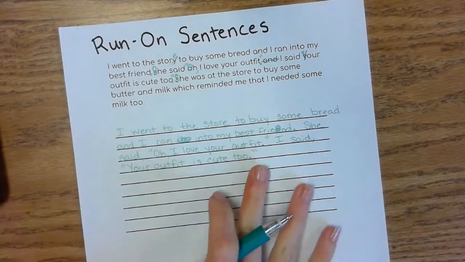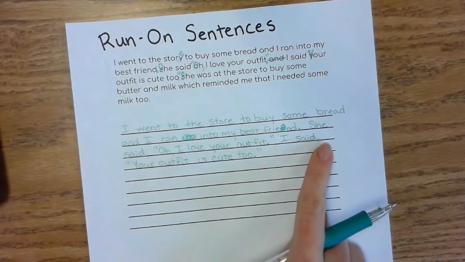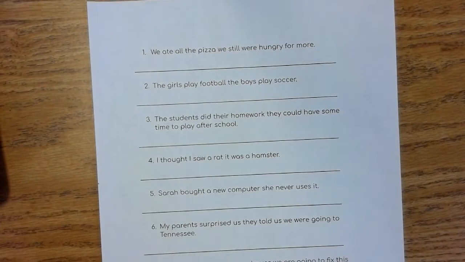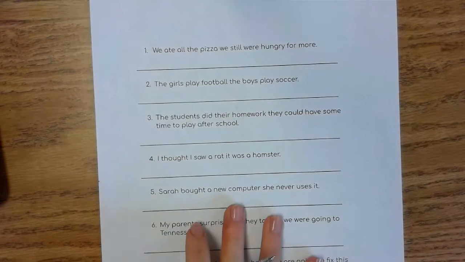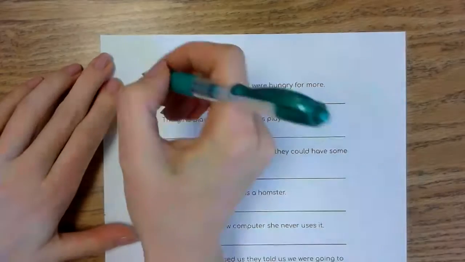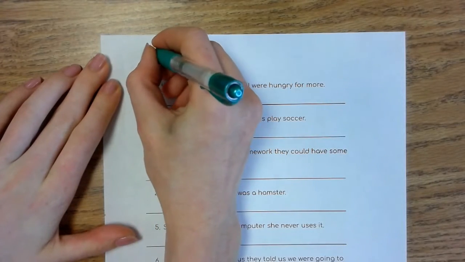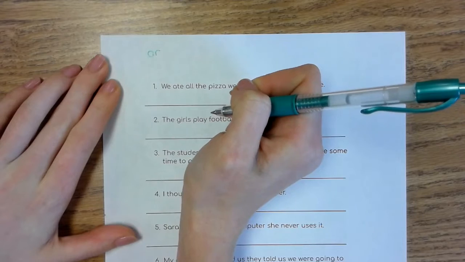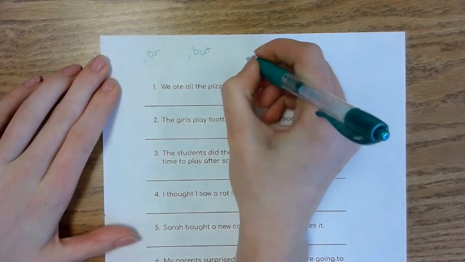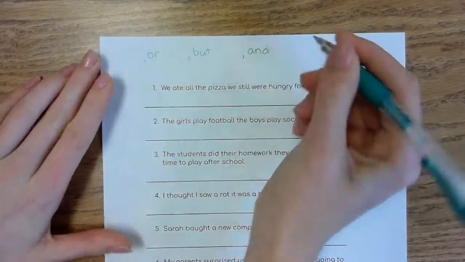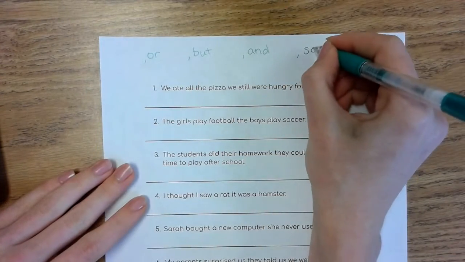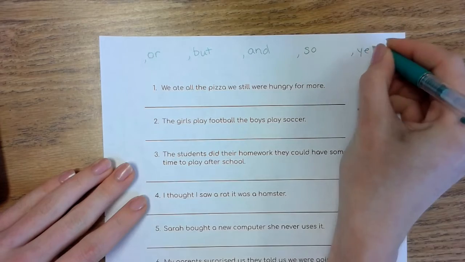I'm going to go ahead and move on because I think you understand the idea of this. I'm going to move on to what you're going to be doing. And I'm going to do the first couple of these sentences with you. These are some shorter run-on sentences that we can fix with words like or, comma, but, comma, and, comma, so, or comma, yet.